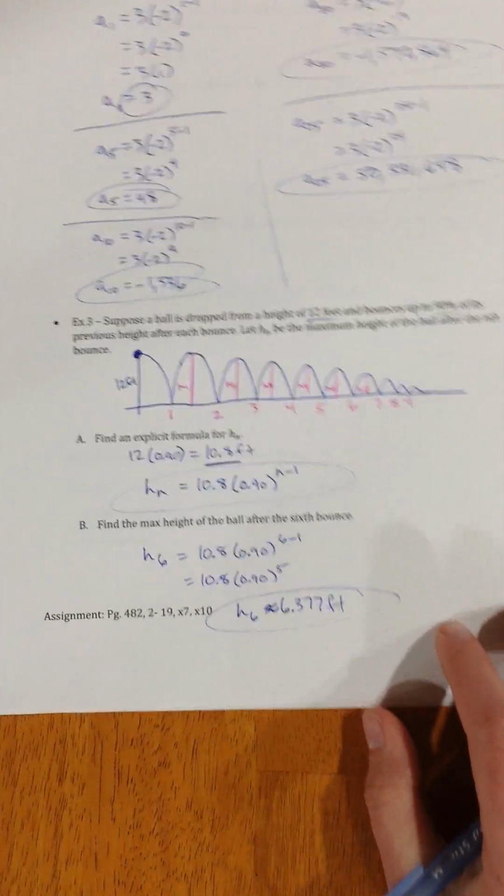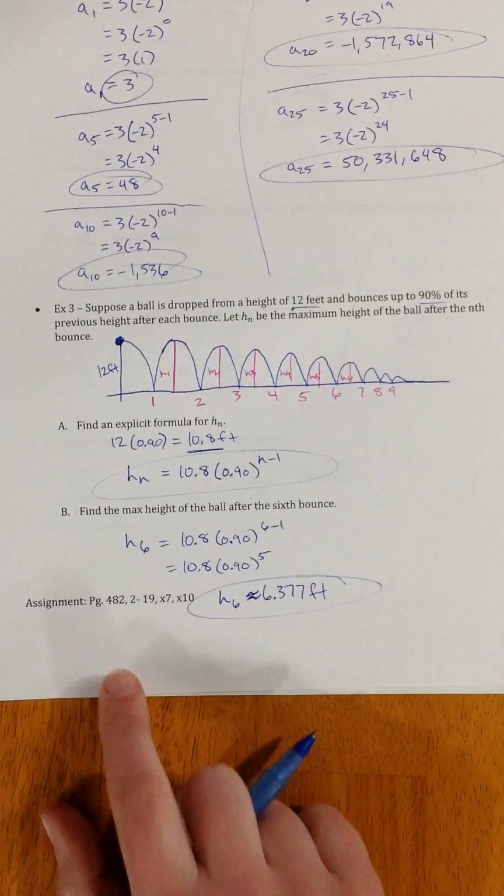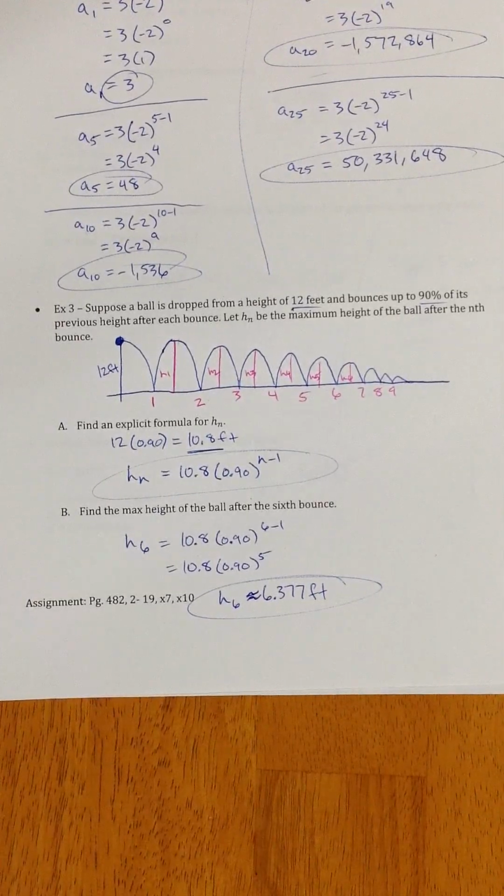Okay, so that's it for notes. So you've got that book page there for tomorrow. So 482, 2 to 19, skip number 7, and skip number 10.